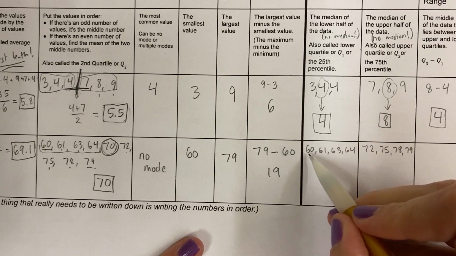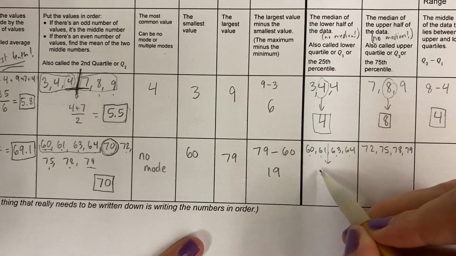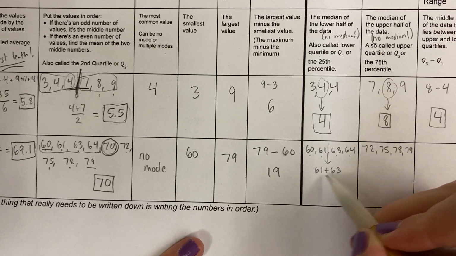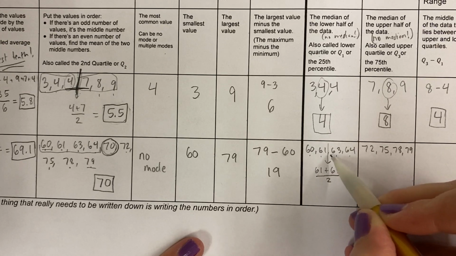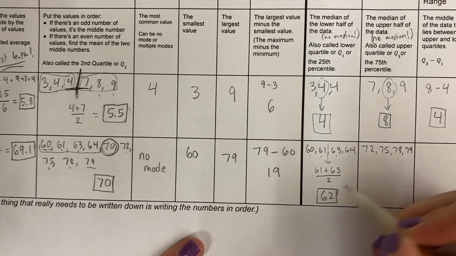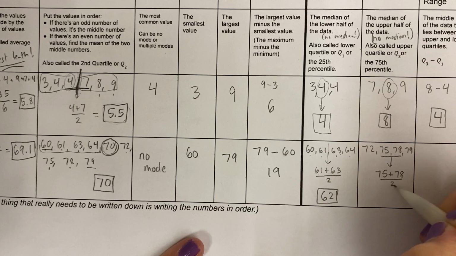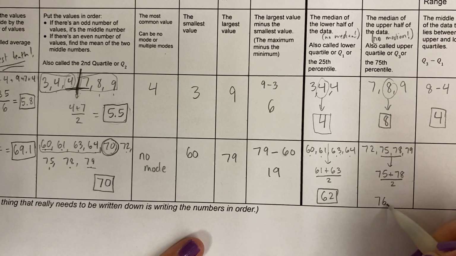If I want the median of these numbers, the median is the middle of these two numbers. I'm going to take the average of those two numbers, the mean, 61 plus 63 divided by 2. You might be able to figure out the average of 61 and 63. What's the number right in between? It's 62. Same deal here. I'm going to take these two middle numbers, 75 plus 78 over 2 in my calculator. Or you can figure out that what's in the middle is 1.5 up from 75 and 1.5 down from 78.